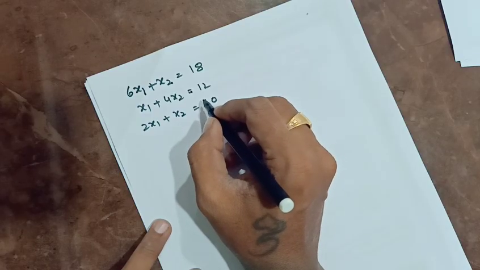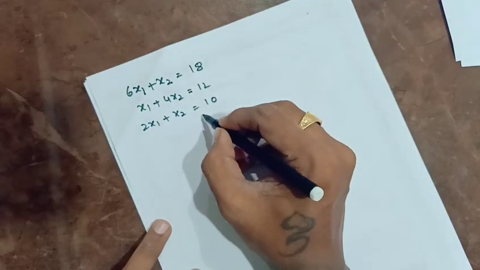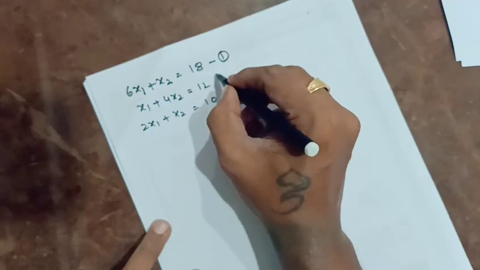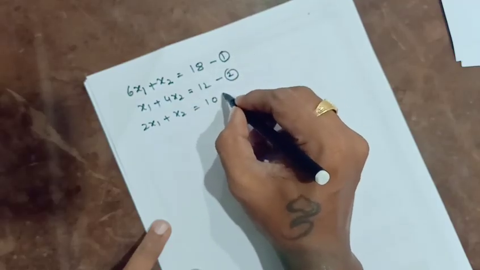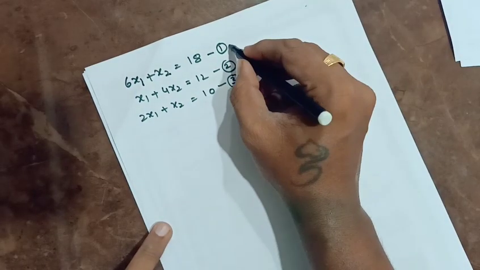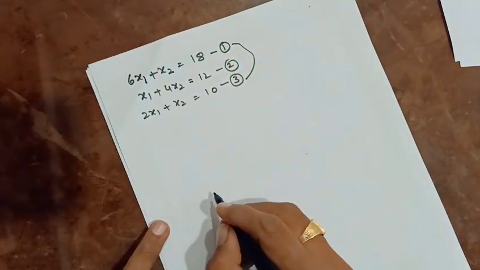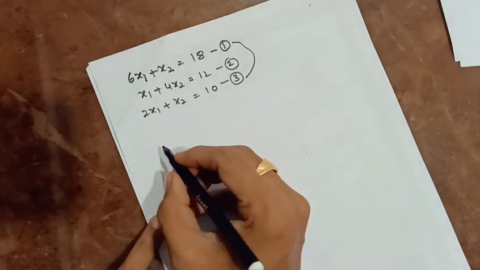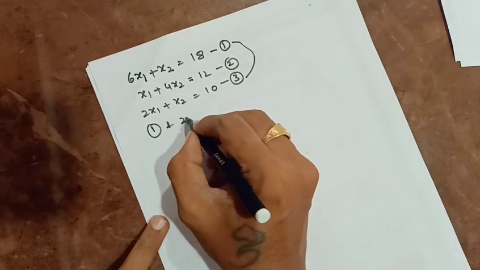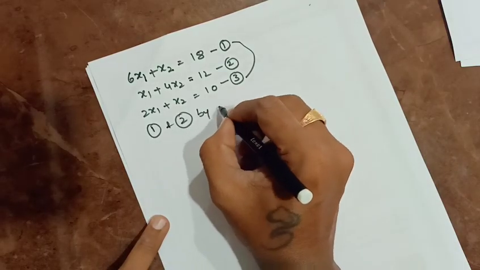So now we have converted them into equalities. As I told you, we first find the corner point by solving 1 and 3.